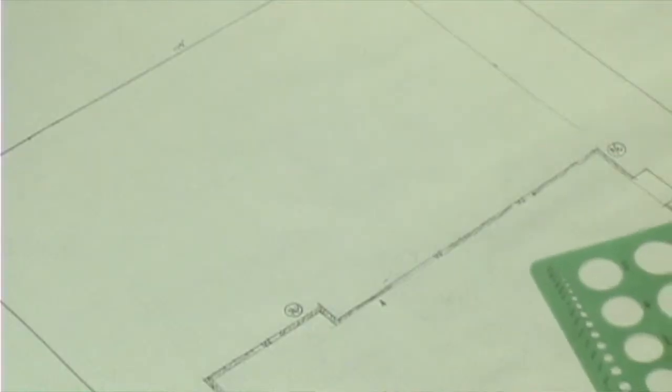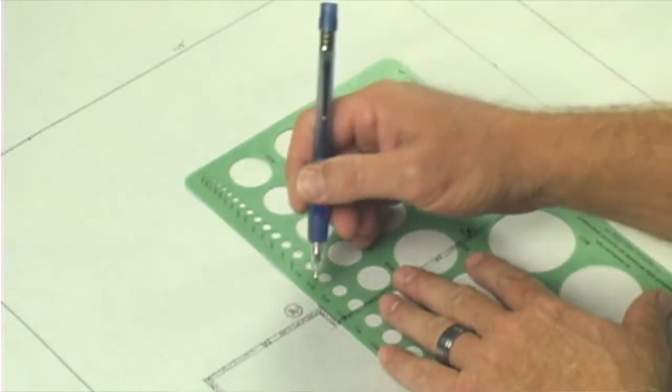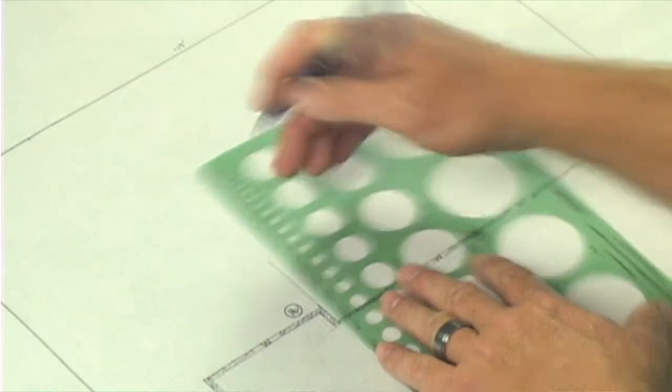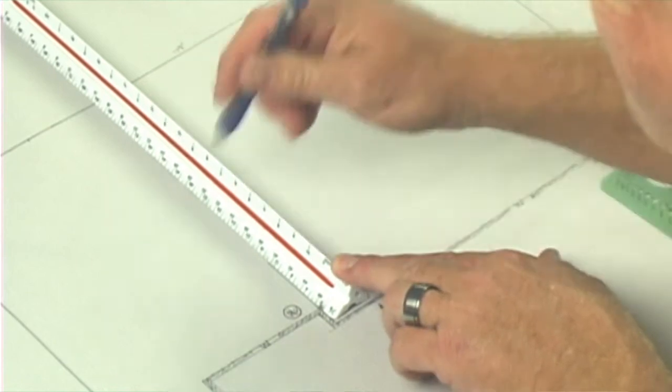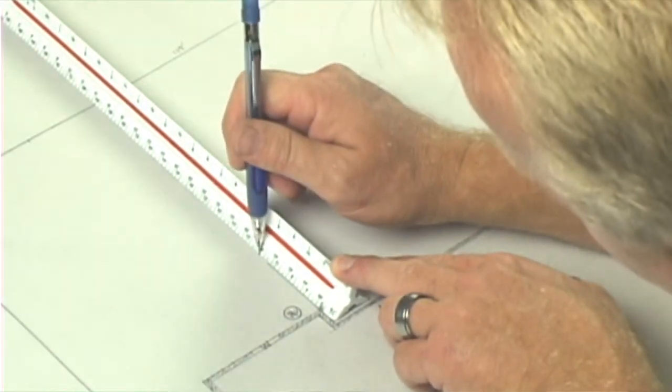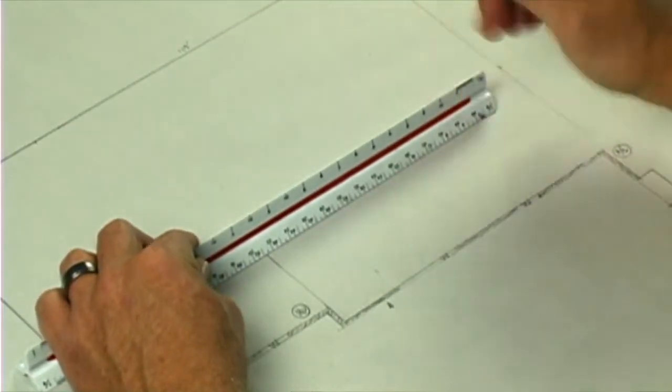So we're going to show a patio for the sake of illustration off of the back door, and we're going to say that the patio came away from this corner right here. We're going to say that it came away from that corner. Let's go ahead and call it 15 feet from that corner. And it went straight across.